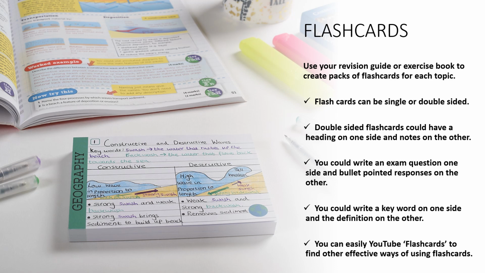Flashcards are one of my favourites because you can buy packs really cheaply from Pound Shop, or you can just tear up an A4 sheet of lined paper and make them like that, whichever works best for you. So flashcards can be single or double-sided. For example, if you were going to make double-sided flashcards, you could have a heading on one side and notes on the other. For example, the one on your screen says the flashcard is about constructive and destructive waves. So on the other side of the flashcard, it would say types of waves.